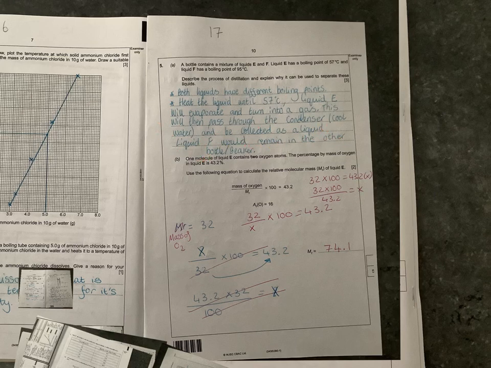Okay, so that's distillation. This is quite a tough question here then. 1 molecule of liquid E contains 2 oxygen atoms. The percentage by mass of oxygen in liquid E is 43%. Use the following equation to calculate the relative molecular mass of liquid E. So mass of oxygen, there's 2 oxygens, so times that by 2, so that's going to be 32. You don't know the Mr, so I put that as X in my calculations, times by 100, and then you know that it equals 43%. So it's just a little bit of rearranging of the equation to get to the X, and then you should have got 74.1, okay?